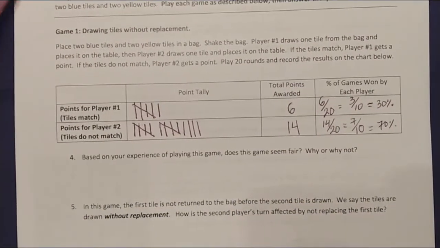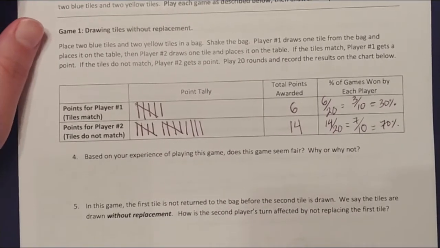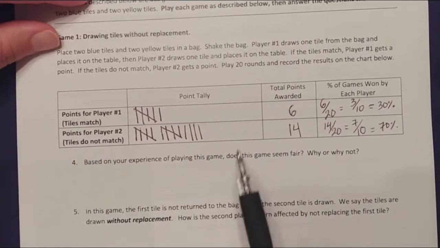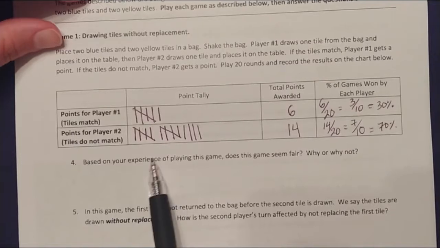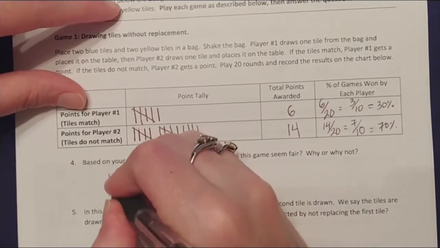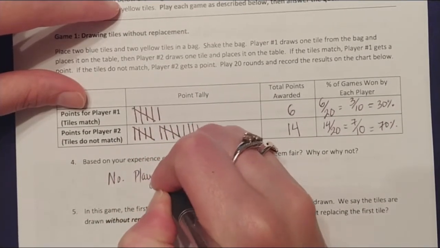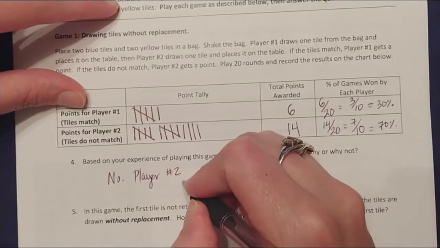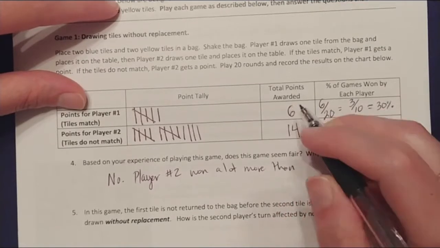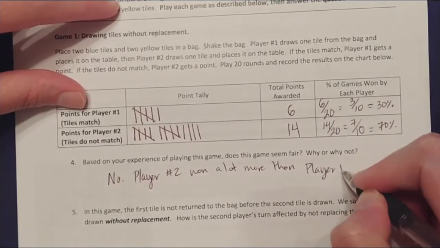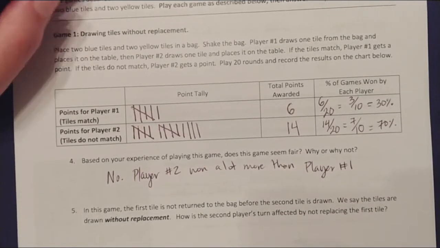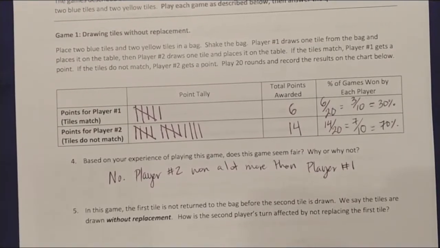So based on your experience of playing this game, does the game seem fair or not fair? Okay, so even if you don't get these exact values when you're playing, you should get a not fair outcome. So in this case, player number 2 won a lot more than player number 1. Okay, so it doesn't seem fair, because if it should be fair, they should win more or less the same number of times.